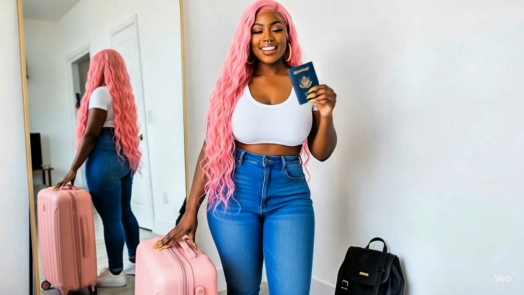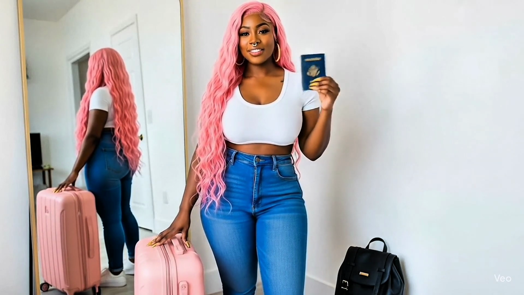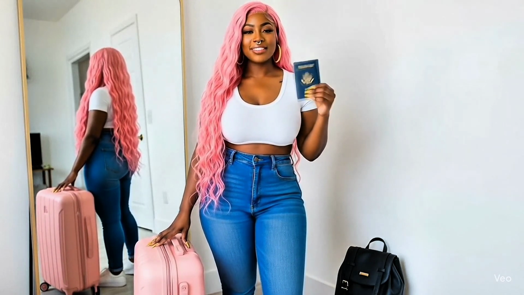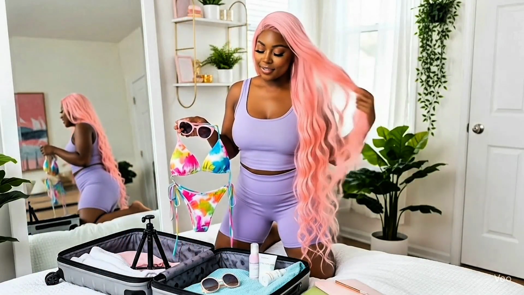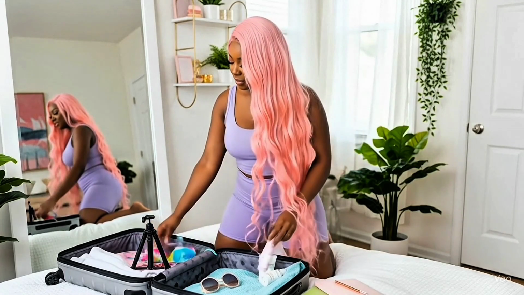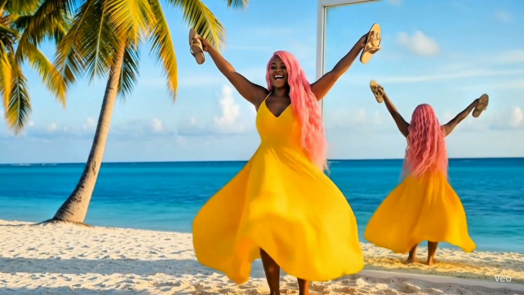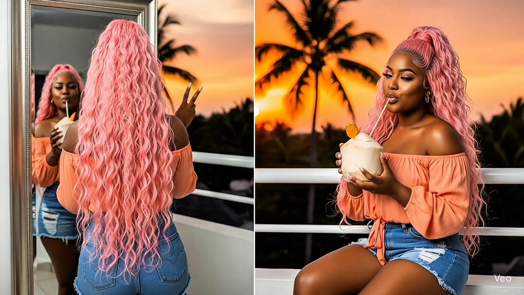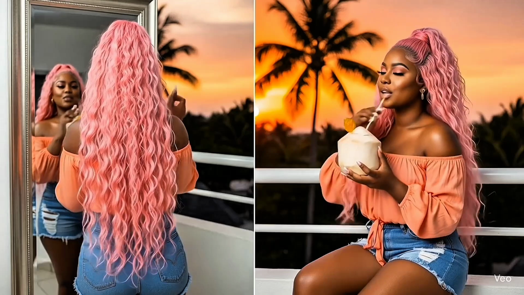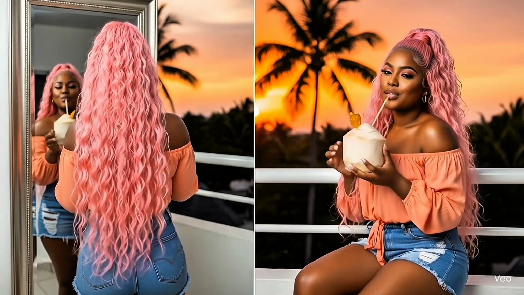It's travel day, baby. Passport? Check. Pink suitcase? Check. Adventure? You already know. Gotta pack smart and cute bikinis, skincare, journal, and of course, the vibes. This is what I came for. Sunshine, sand, and not a single care in the world. Coconut in hand, sunset on my skin. I'm exactly where I'm meant to be. Bye guys, see you in the next one.